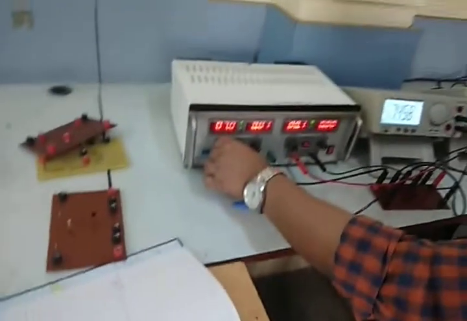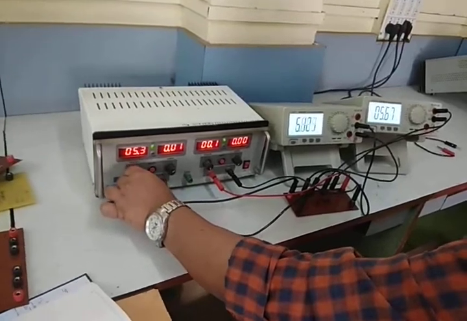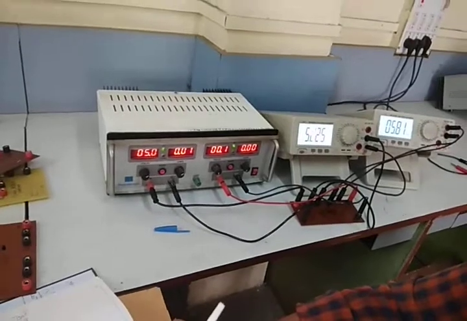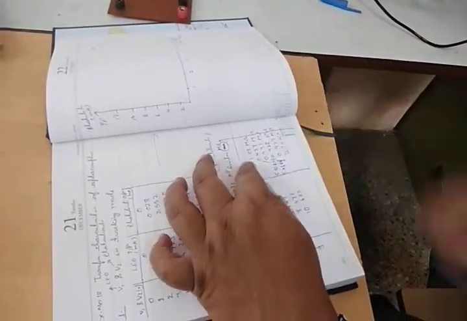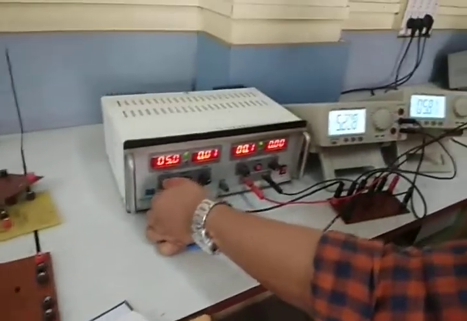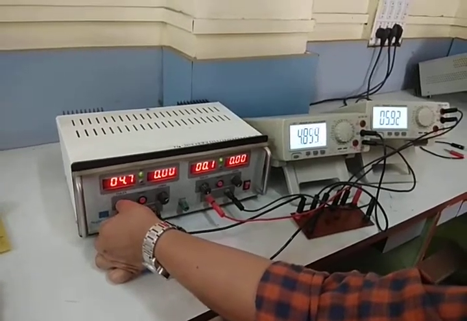Then for 5 volt, it is 5.8 kilo ohm, 5.81 kilo ohm. Okay, for 3 volt, no, not going for the lower value. We will move to the higher value only, or let it be 3 volt.